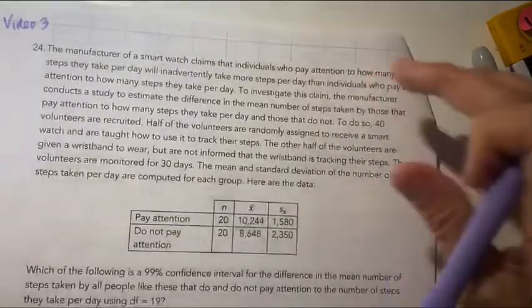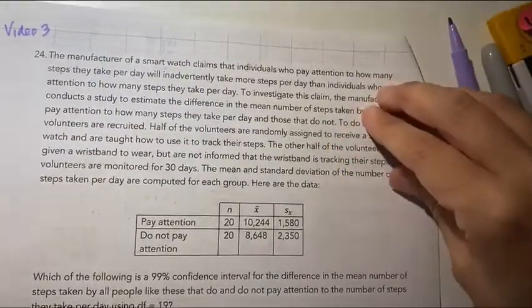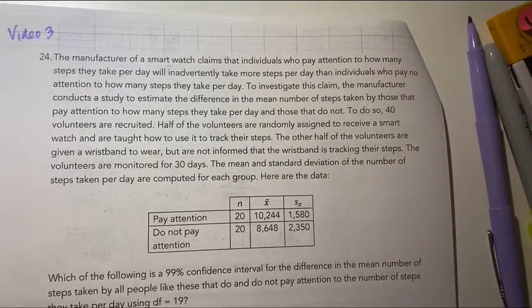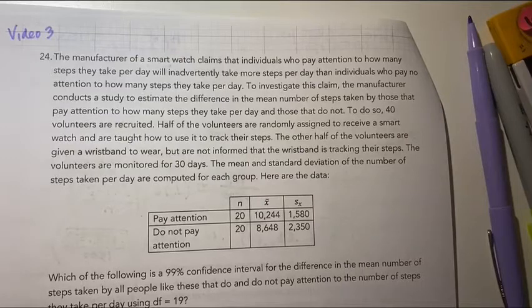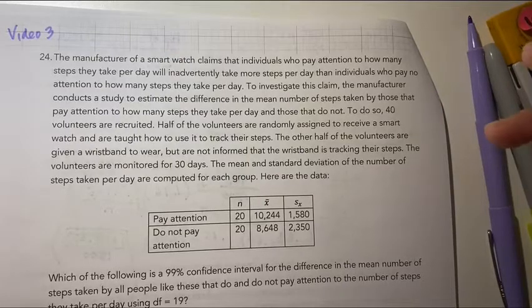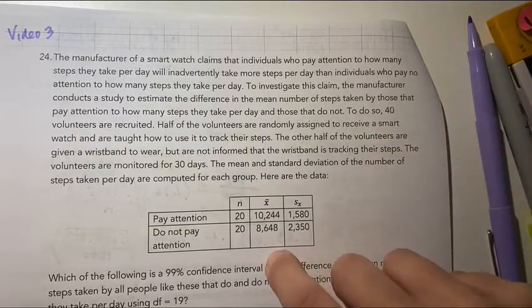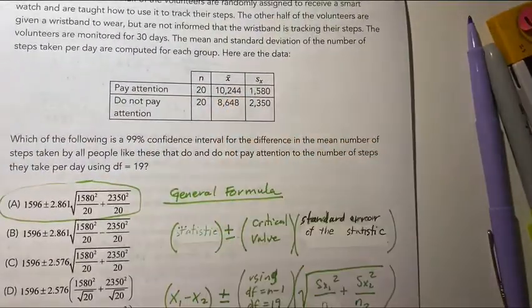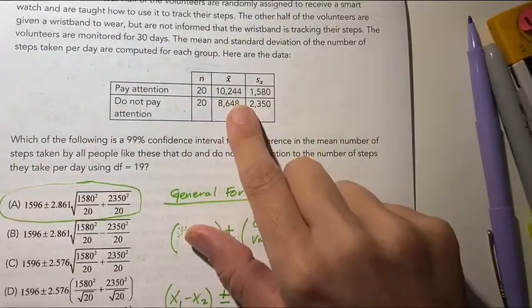Hey guys, welcome back. So we're starting video 3, and that's question number 24. A manufacturer of a smartwatch claimed that those that have a watch on inadvertently pay more attention than those that don't. So that's what they think, and they did a sample, and this was the data they collected. So let's take a look.